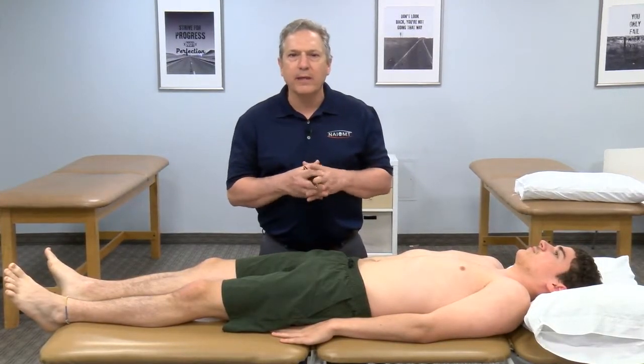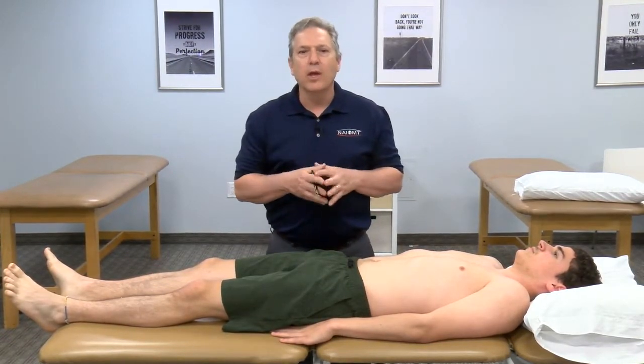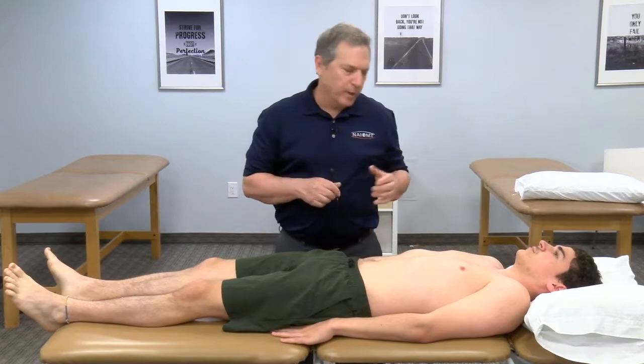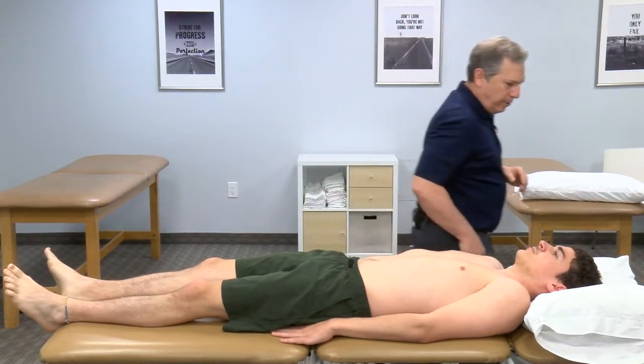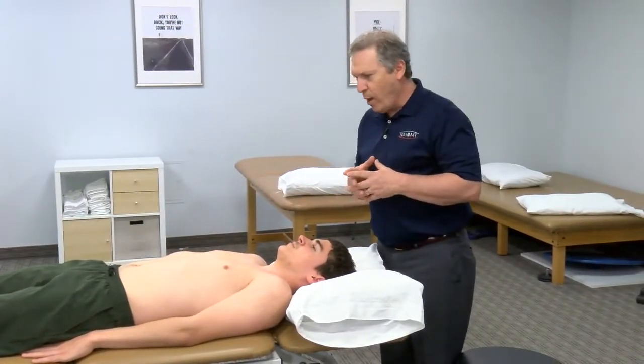Other techniques, as well as practice and theory of NAIOMT that I consider the best of NAIOMT is actually in the upper cervical spine. We've already showed you one particular technique, and I want to show you another one. So I'm going to move to the head of the bed, and we're actually going to do a technique as well as an assessment while I'm standing.